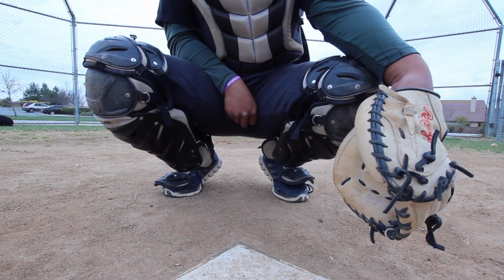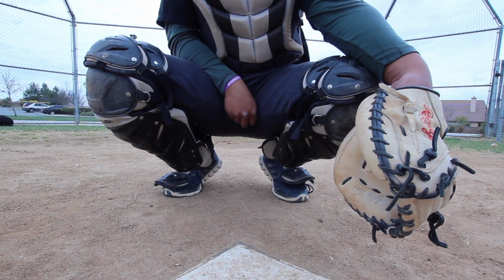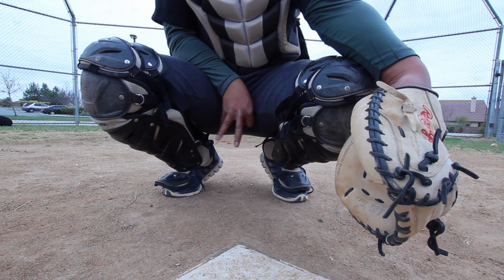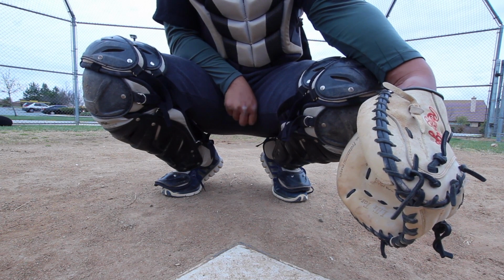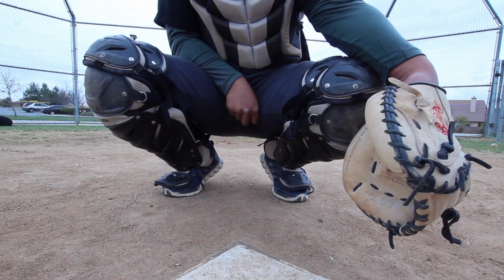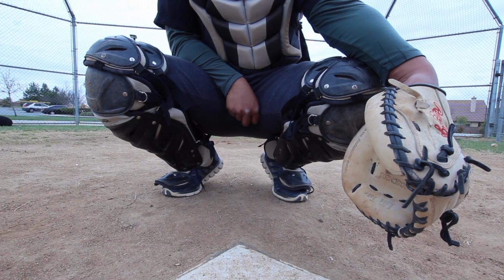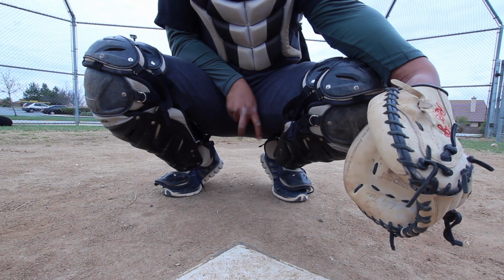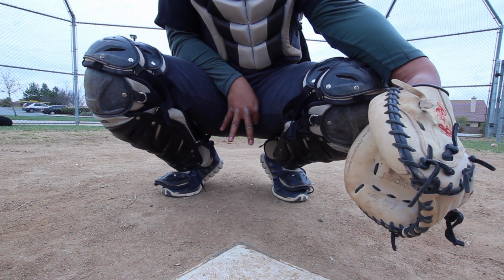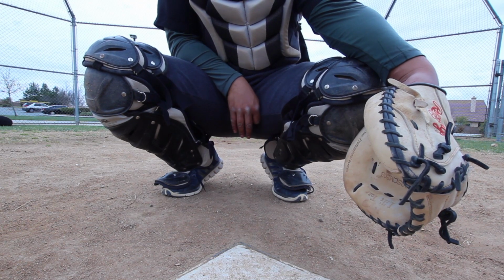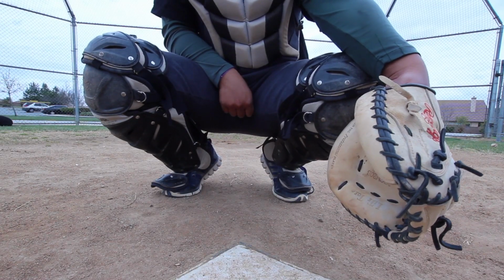For the second example, I'm going to go curveball second sign. That was curveball because curveball was the second sign. For the third example, I'm going to go changeup second sign. That was changeup because changeup was the second sign. So now I'm going to go third sign.